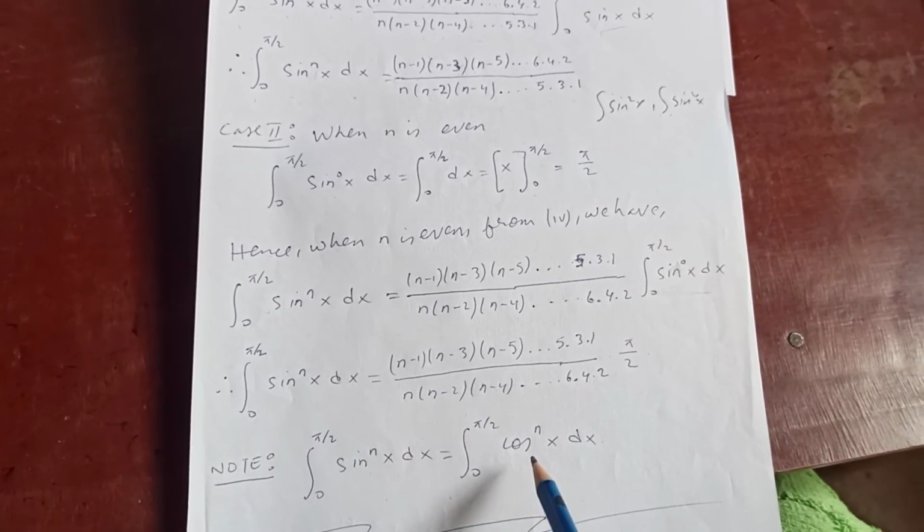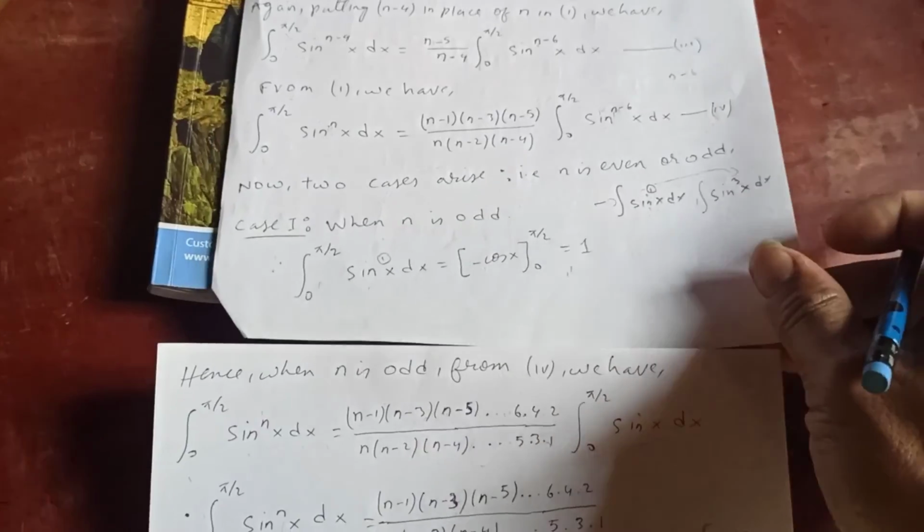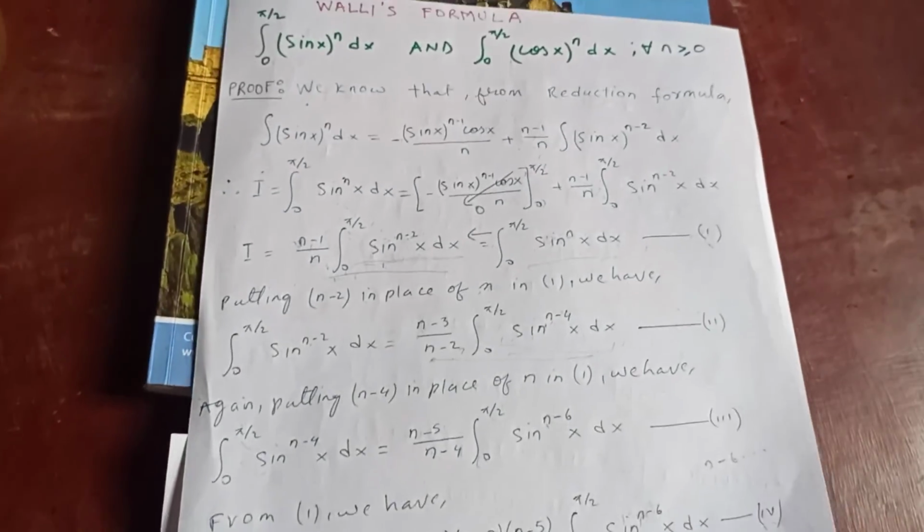So note that integral from 0 to pi by 2 of sin^n x dx is equal to integral from 0 to pi by 2 of cos^n x dx. These two are the same thing. So this is the Wallis formula for sine and cos.